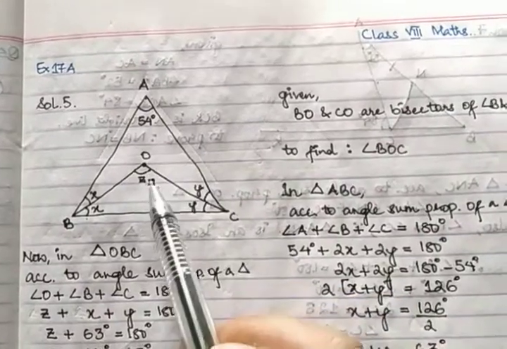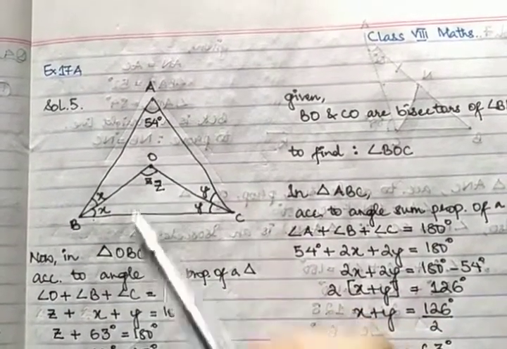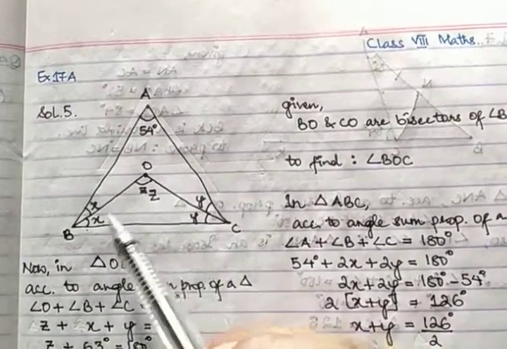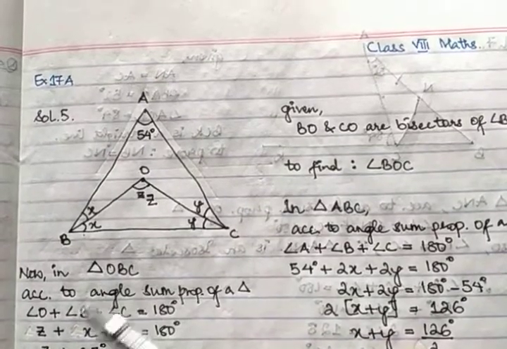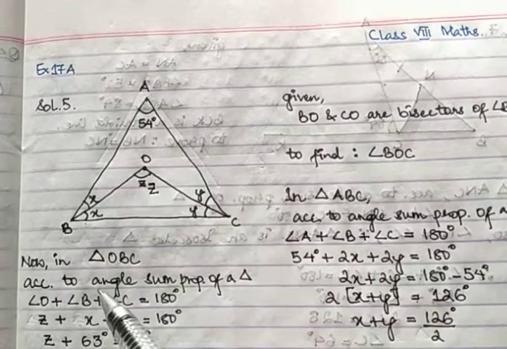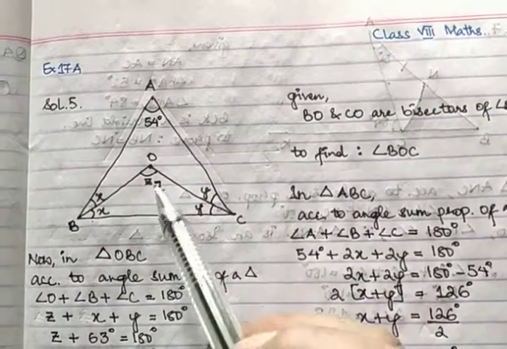BOC means actually Z. Now actually BOC was in a smaller triangle, OBC, isn't it? Now what we know from OBC is that when we add all the angles of a triangle, we'll get 180 degrees according to the angle sum property, isn't it? So for that we will be going x plus y plus z, because the values of x and y were not given. So x plus y plus z equals 180 degrees.